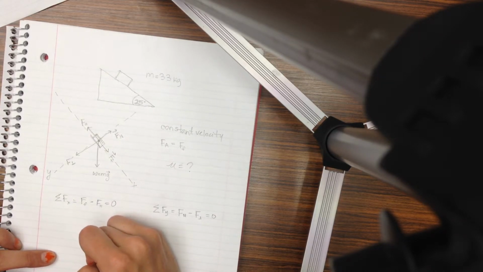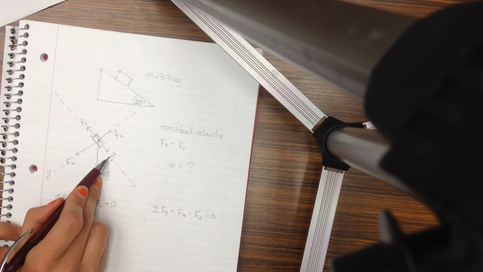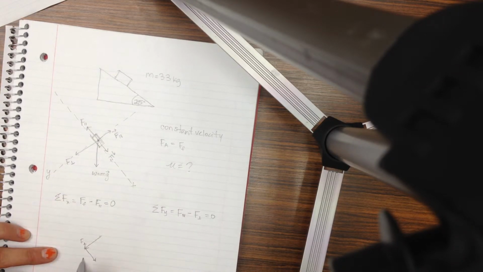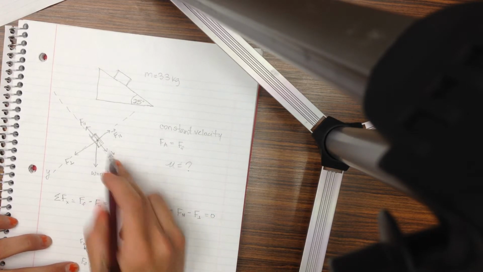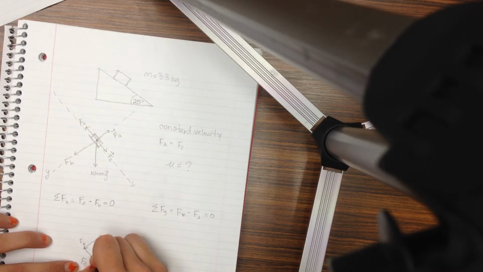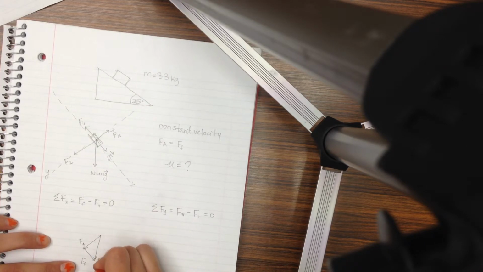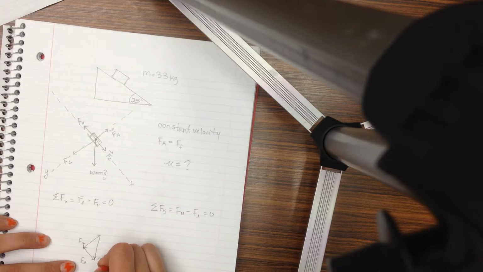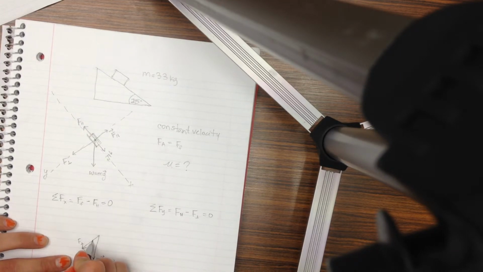Then right here, we have our frictional force, F sub F, and then we're going to have our hypotenuse, right there, and this is our gravity, mass equals W. And this is our 25-degree angle right here.